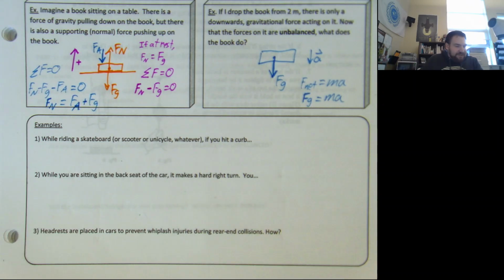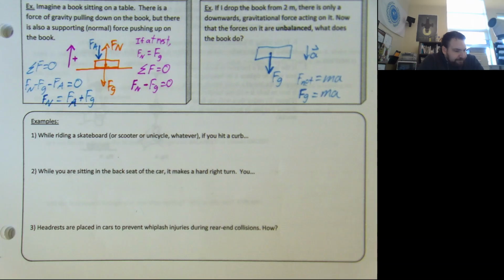So a couple more examples here. We're talking about inertia. If you're riding a skateboard or a scooter or a unicycle, or like, again, people in the 90s were kind of dumb. My buddies would ride in shopping carts and push each other at curbs. This is the kind of stuff we did before the internet. What happens?